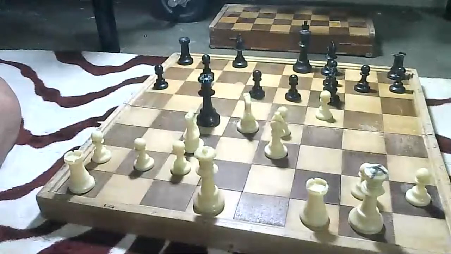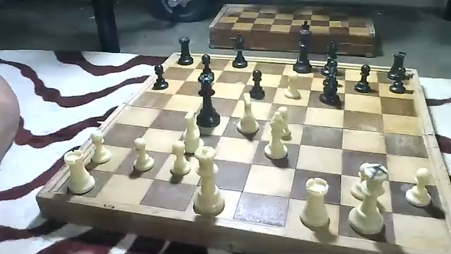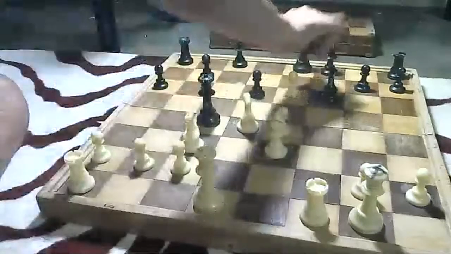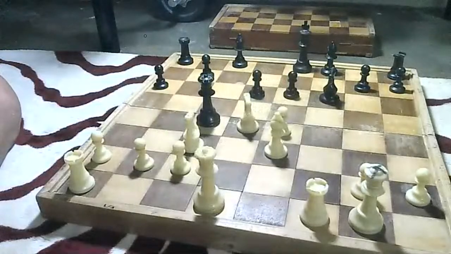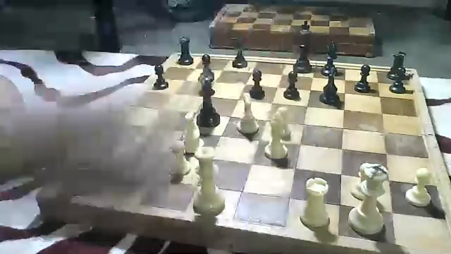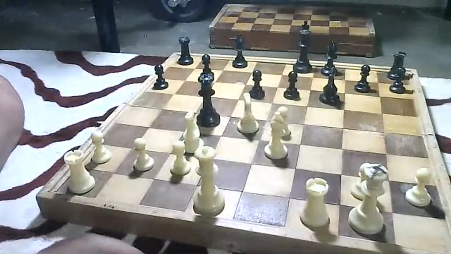And next, for white, pawn takes pawn, and also pawn takes pawn for black. So that's another error. The best for this is it should be the bishop to capture the pawn. So in that situation, we come to black.